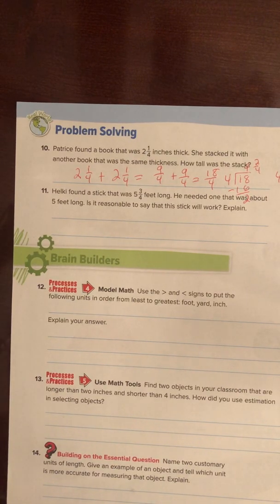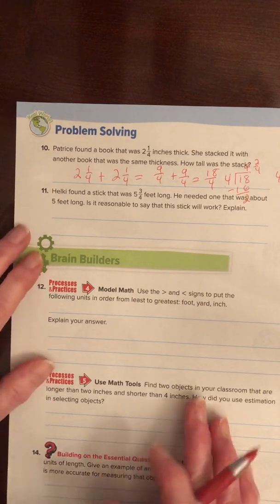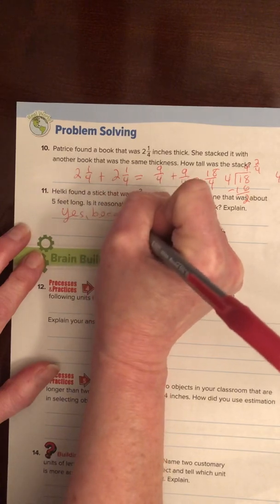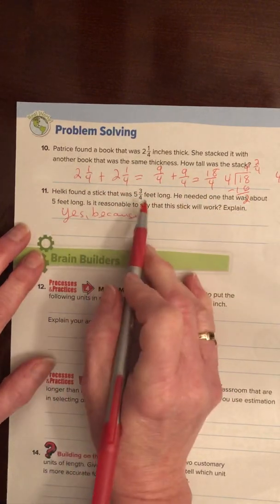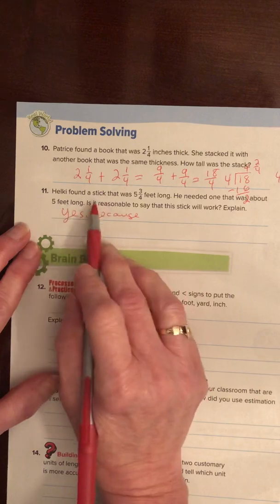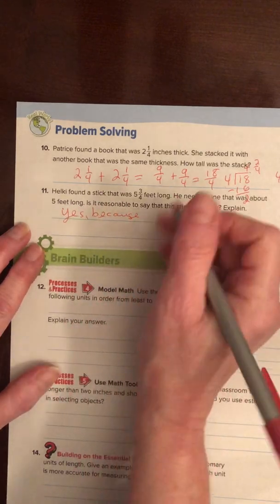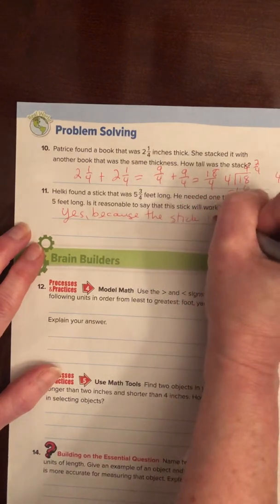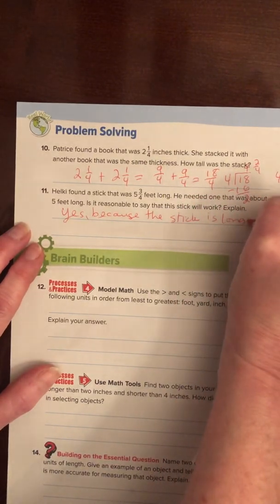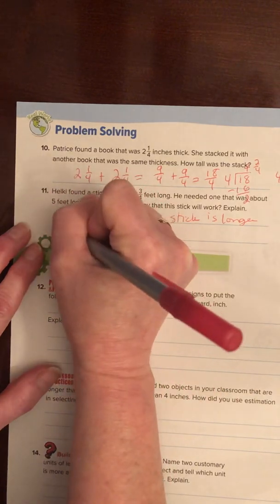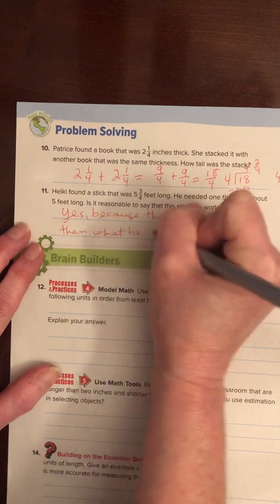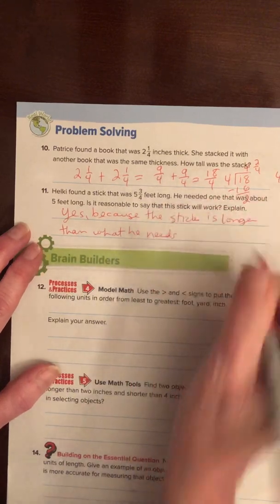Well, we could say yes, because, okay, you can't really add to the stick, but you could take away from it, right? You could cut part of it off. So, because the stick is longer than what he needs. Okay, so there's the answer to 11.